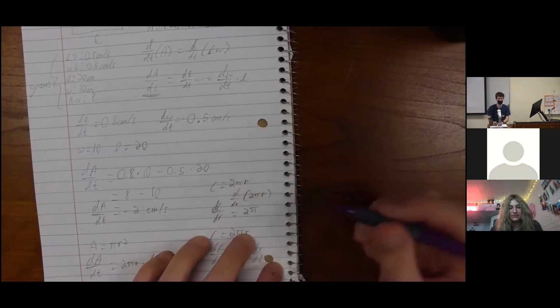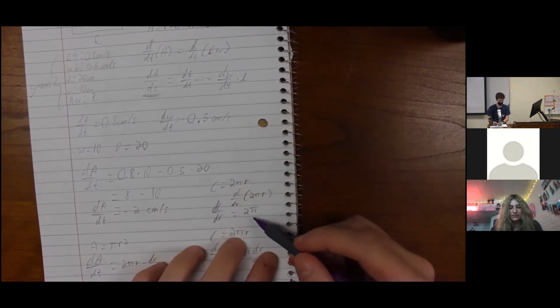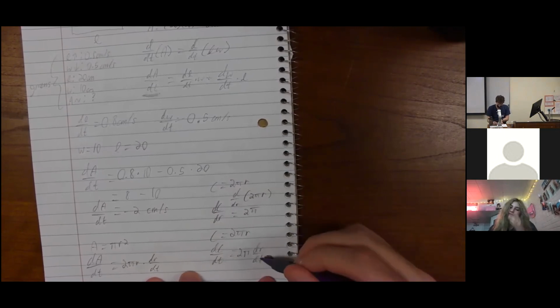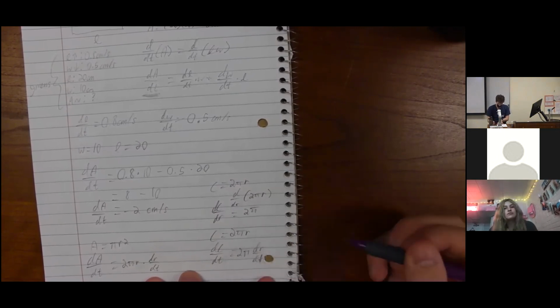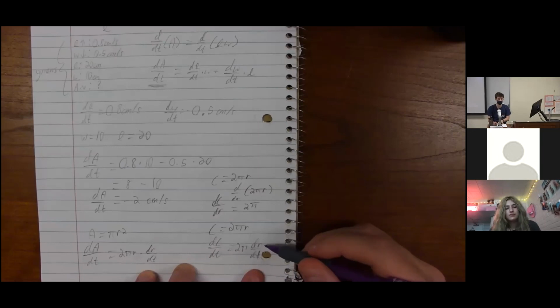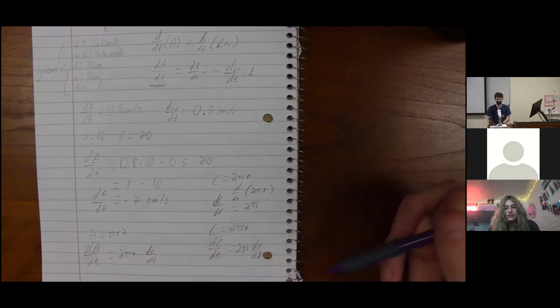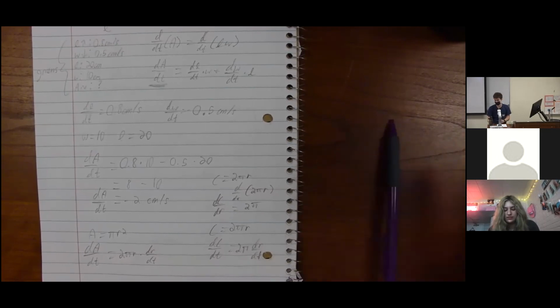Then you have this as your derivative. But because we did it with respect to t down here, which you can't really see, you still have to keep it, you can't get rid of it. Does that make sense? Yeah. Cool. So that's all I want to go over.